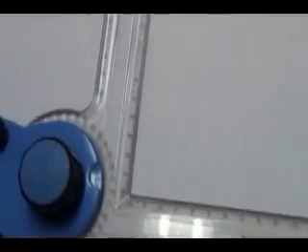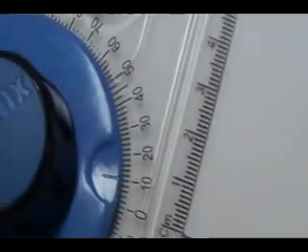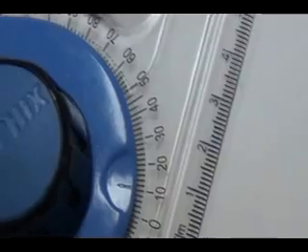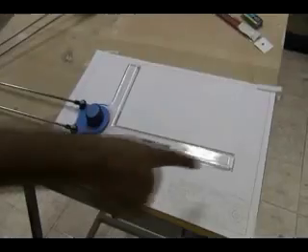In my drafter you can see, this is a longer scale, the horizontal scale. This is a vertical scale. Both are perpendicular to each other. Then inside there is a grating, a protractor. In that metal plate I have a marker. Is it clear? See again.